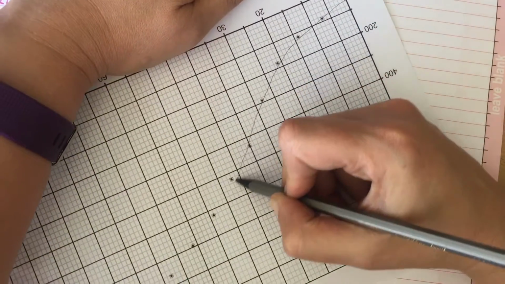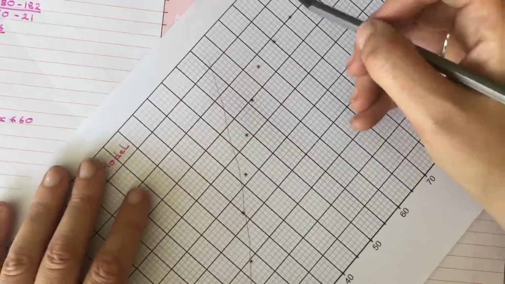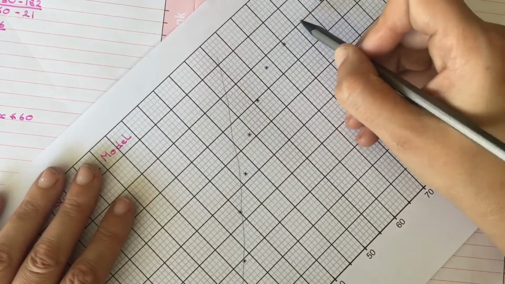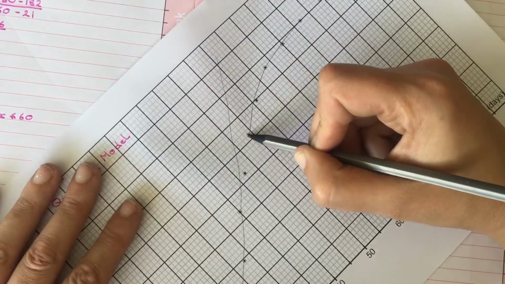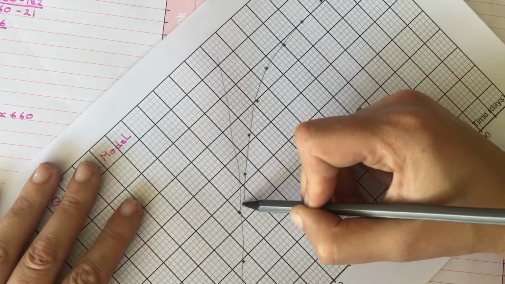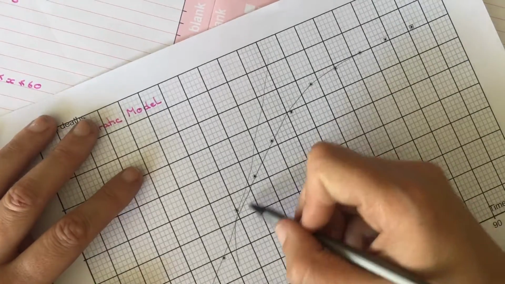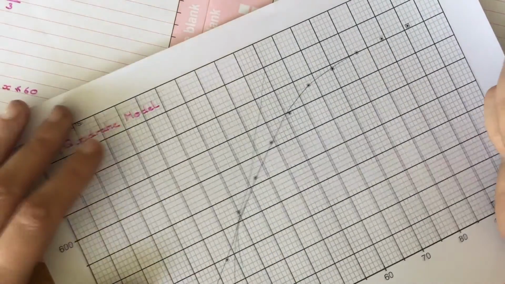So if I've got one quadratic that looks a little bit like that, and then another quadratic which is going in the other direction, so that will come down about there.